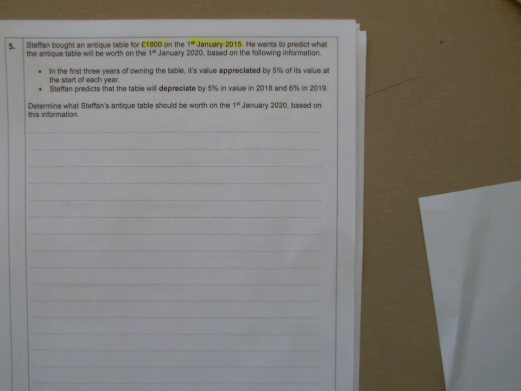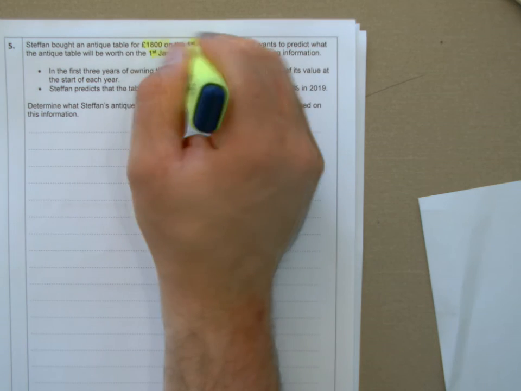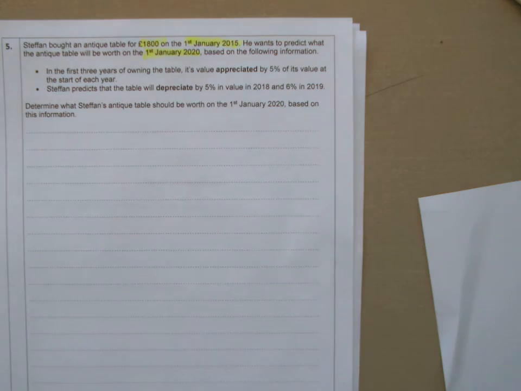So he wants to predict what it will be worth in 5 years from 2015, 5 years' time after that. And there's following information here. So in the first 3 years, in the first bullet point, it says its value appreciated by 5% of its value at the start of each year. Okay, so quite wordy there.